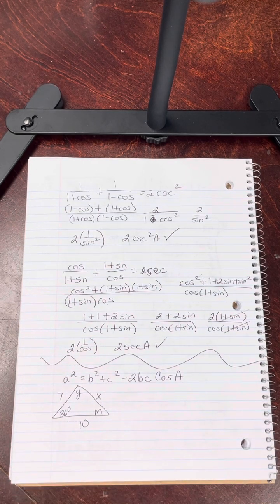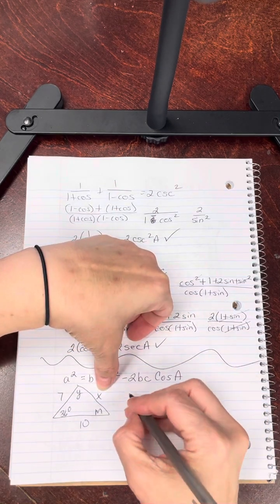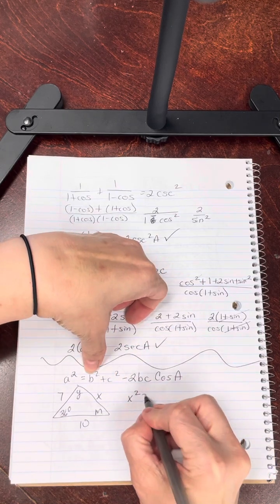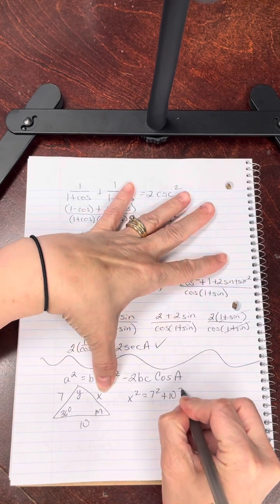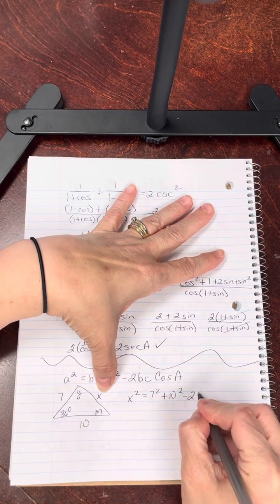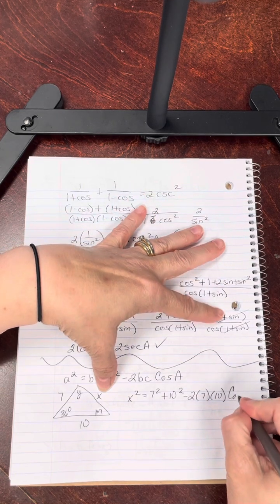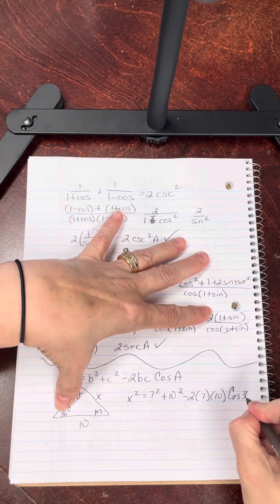It does not matter which one you choose to solve for first. If I choose x, then x squared equals the other two sides, so 7 squared plus 10 squared minus 2 times the 7 and the 10, and then the cosine of the 36 degrees.